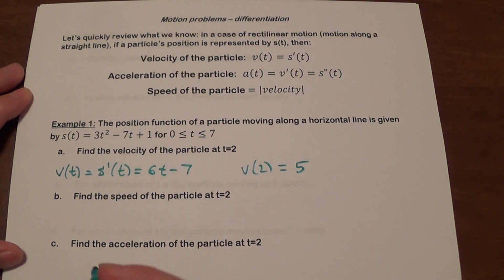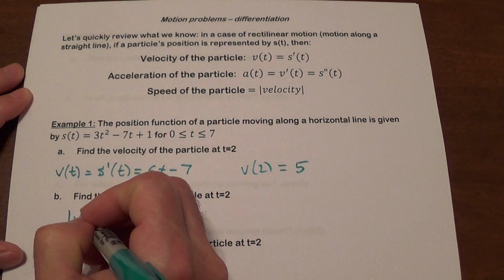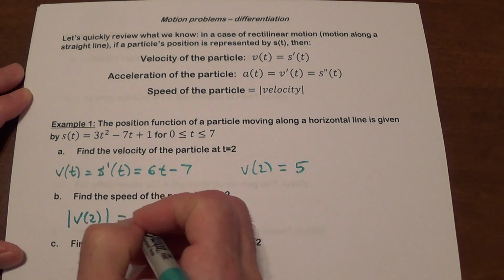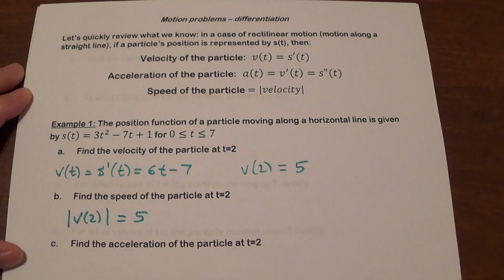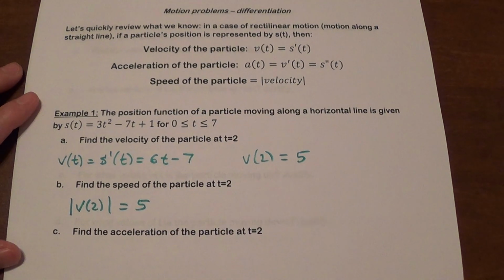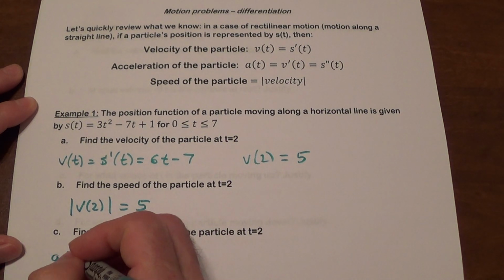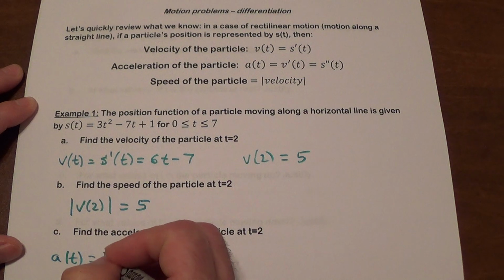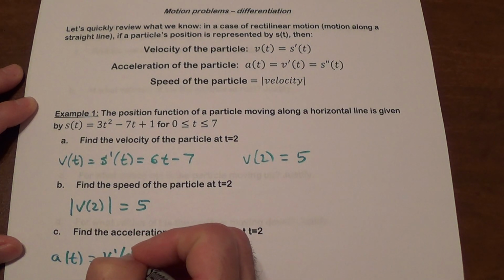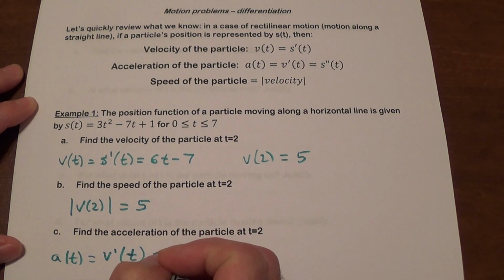To find the speed of the particle at 2, you find the absolute value of velocity at 2, which is going to be 5 because it's positive, right? To find the acceleration at 2, you need to find the acceleration function first. So just a reminder, that's going to be v prime of t, right?